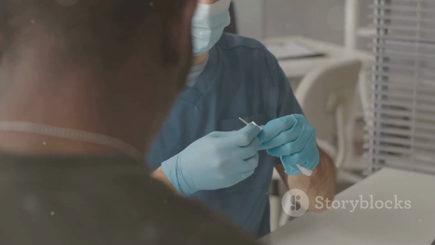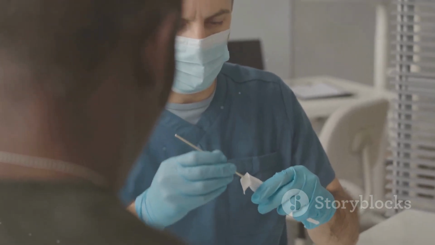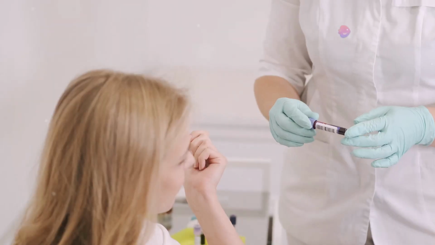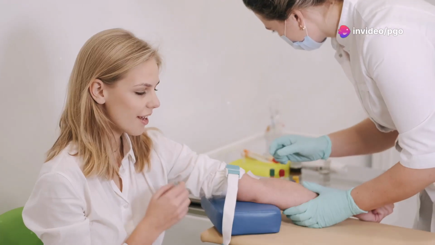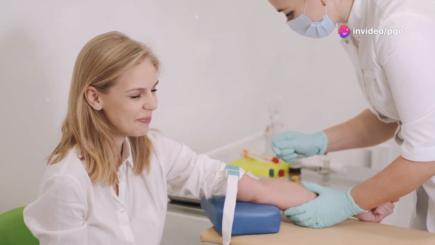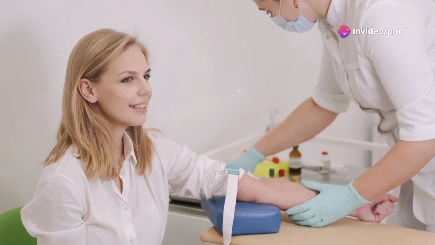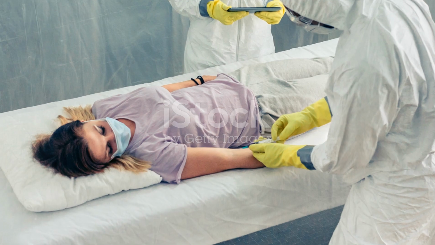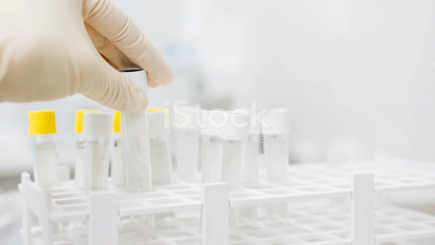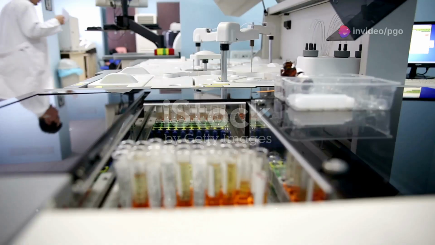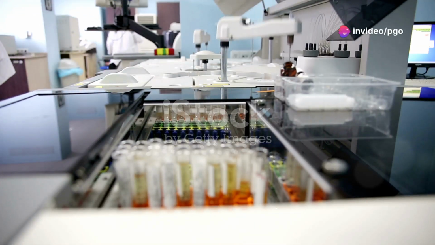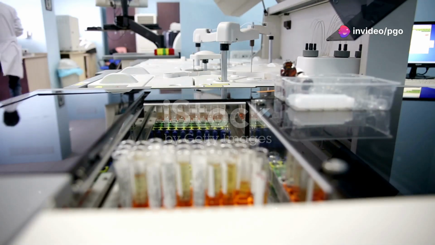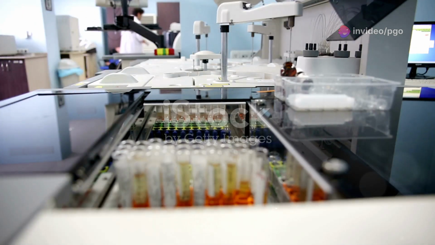The sample collection procedure. What type of sample will be collected, like blood, urine, or tissue? How will the sample be collected? Will it involve any discomfort or pain? Potential risks and benefits. Are there any risks associated with the sample collection procedure, such as bleeding, infection, or bruising? What are the potential benefits of the test in terms of diagnosis, treatment planning, or monitoring?